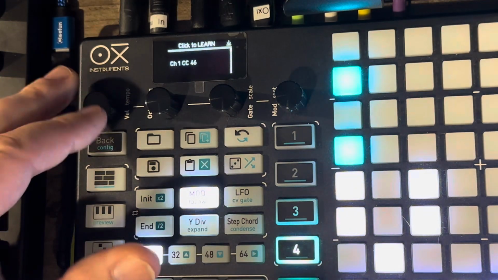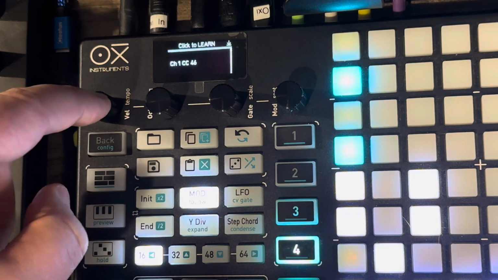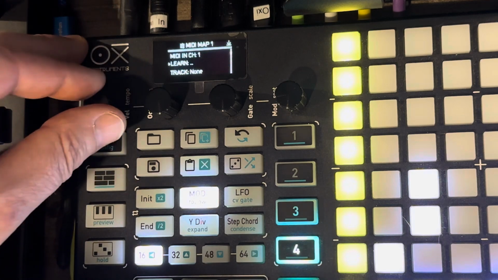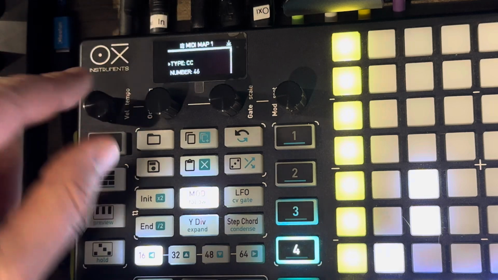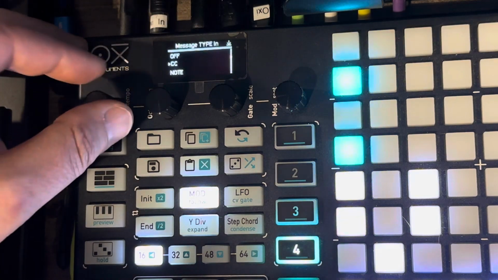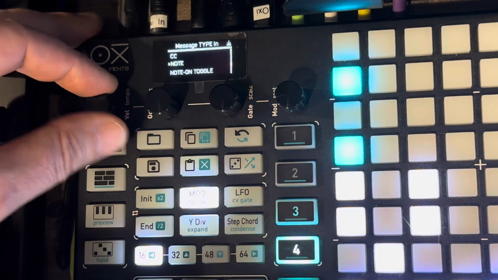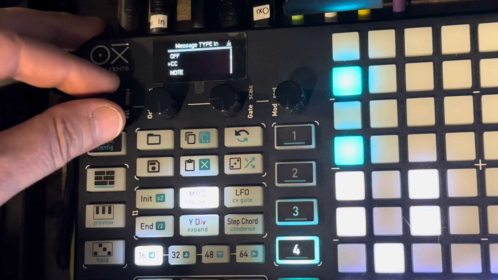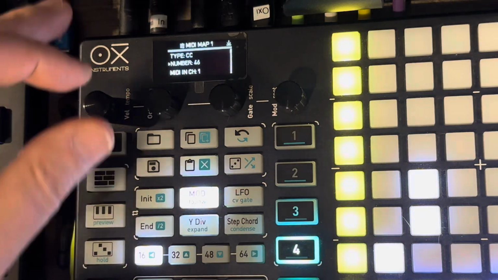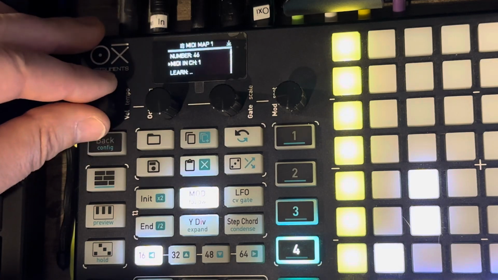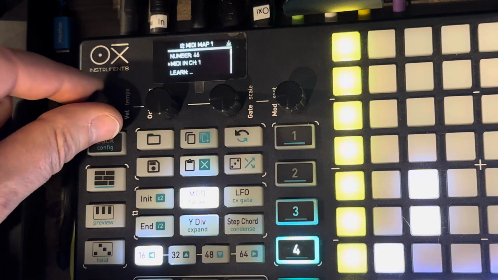Send your CC in, which is 46 channel 1, assign it, and now we can move on to the next step. Or if you didn't want to do learn, you can just manually pick it. So here under type, you have CC, note, note on. We're just going to leave it at CC. You have note number, CC number, that kind of thing. And select your MIDI channel. You can do 1 through 16 or all.